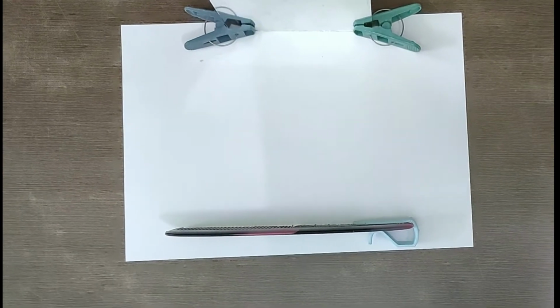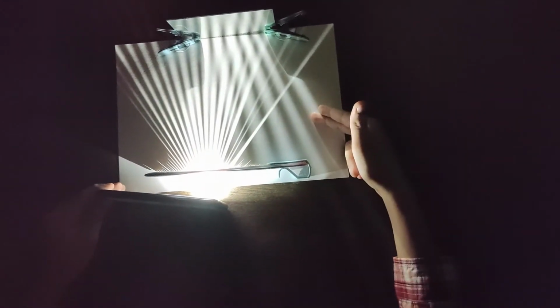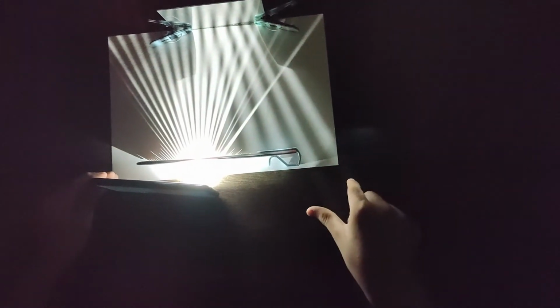We need darkness. So just what we need to light it. We need to observe the path of light rays emitted by the torch. Light from the source of light always travels in a straight line. Here is the incident ray, and this is called the reflected rays.